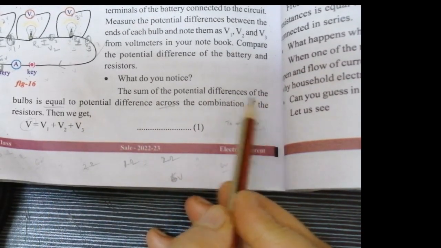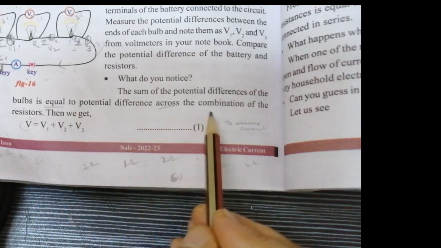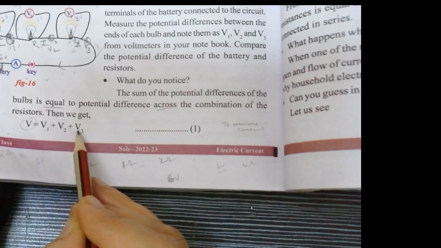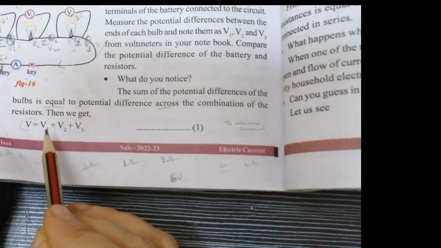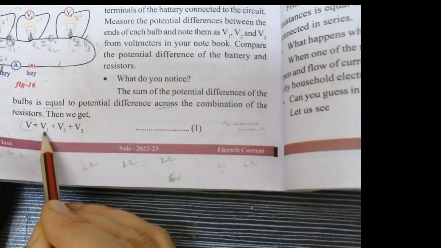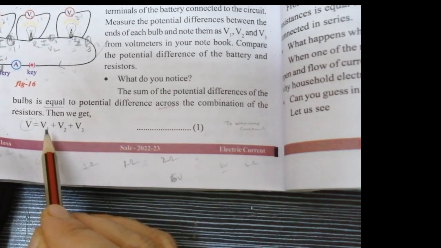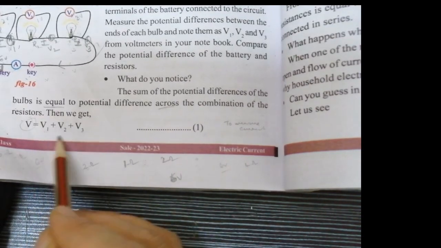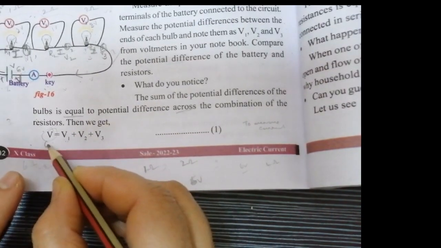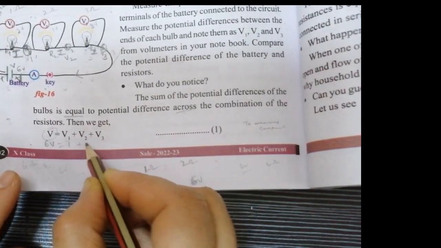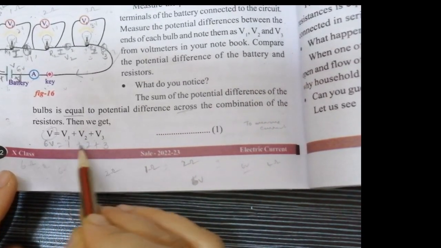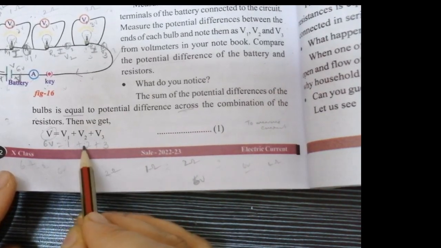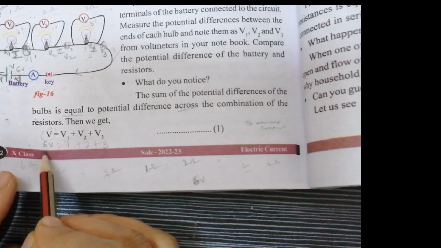The sum of the potential differences of the bulbs is equal to the potential difference across the combination of the resistors. That means the sum of the potential differences across bulb 1, bulb 2 and bulb 3, V1, V2 and V3, is equal to 6. Suppose 6 volts means 1 volt plus 2 volts plus 3 volts. The sum of the individual potential differences is equal to the potential difference of the supply.